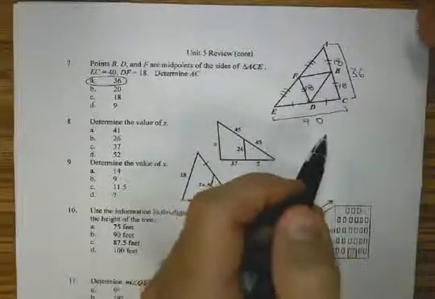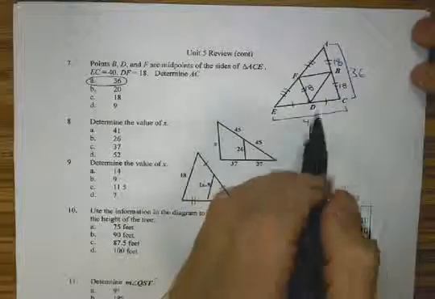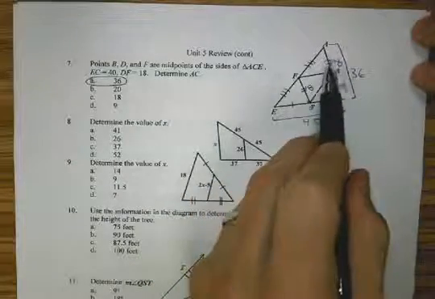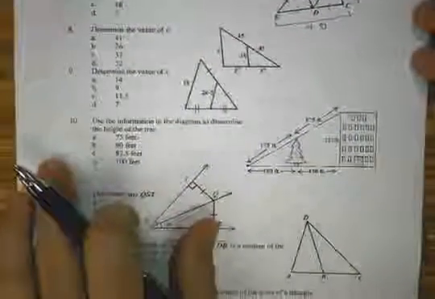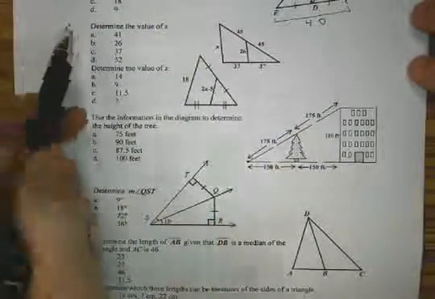That 40 is there because it wants you to think, well, maybe it's equilateral, so that would be the same value, or maybe I have to subtract, maybe I have to find some other value with it. We're not going to use that. We need to double the 18 because we have 18, 18 here, and get 36.